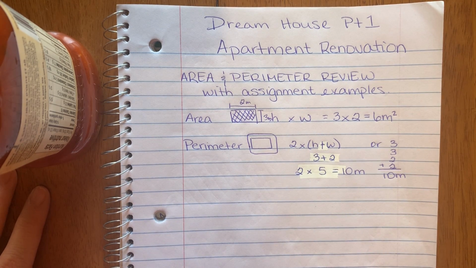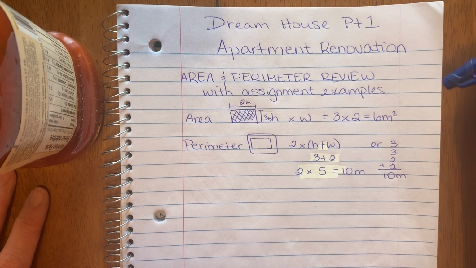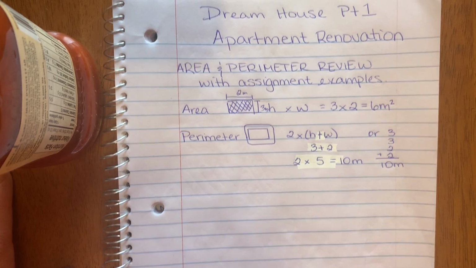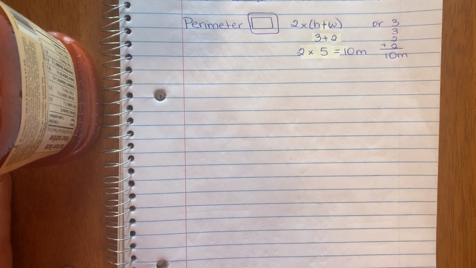And sometimes it's really hard to draw things to scale, especially when we're looking at house plans and things like that. So I'm just going to review the formulas for finding the different areas, the floor and the wall on this assignment. And then I will actually look at the first question and go through it.